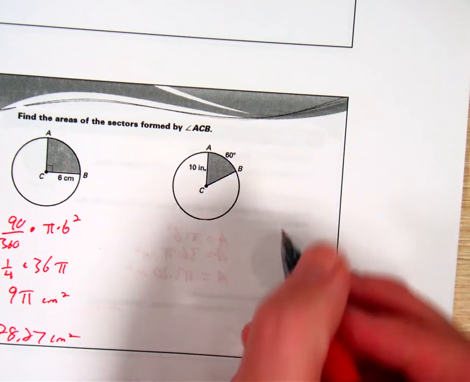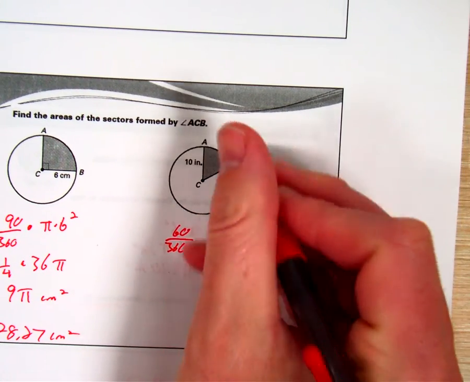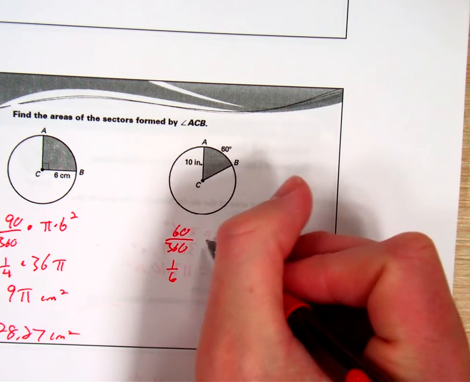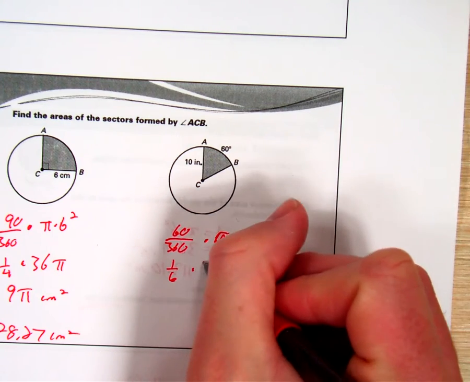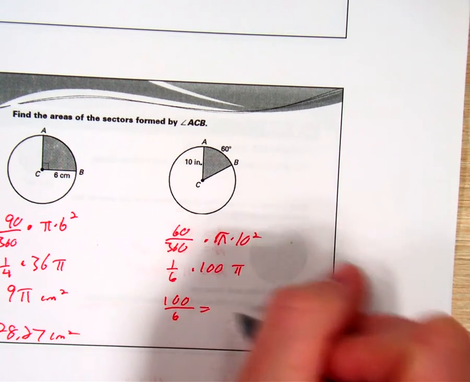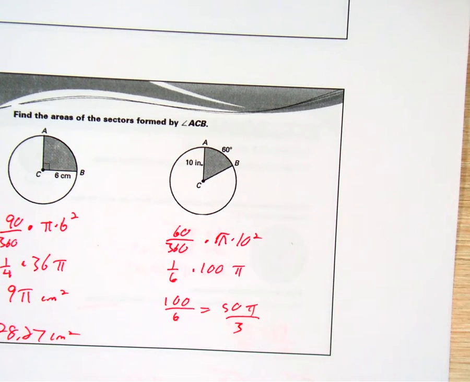Okay, welcome back. Let's see how you did here. We're going to have 60 out of 360. Hopefully we can recognize that as 1/6 times pi times 10 squared. So times 100 pi. 100 over 6 is going to reduce to 50 pi over 3.